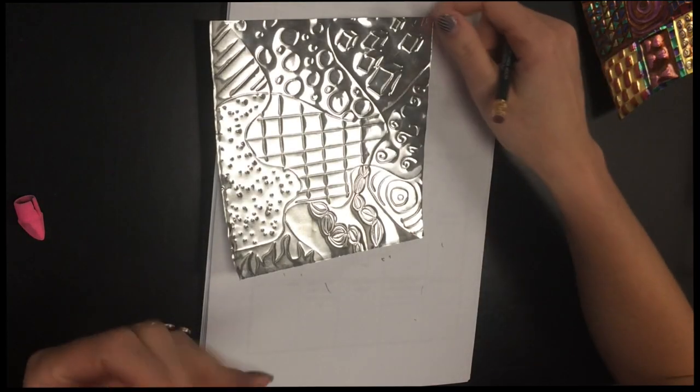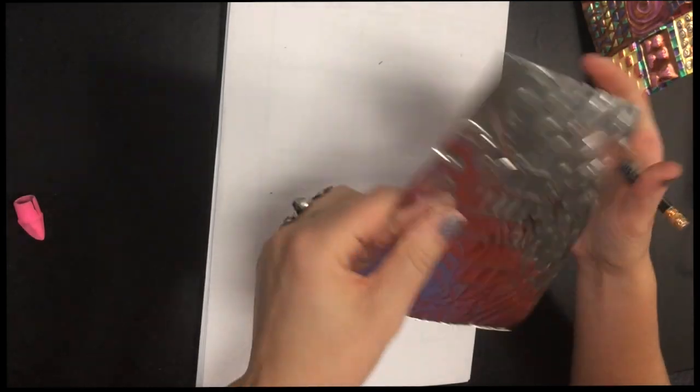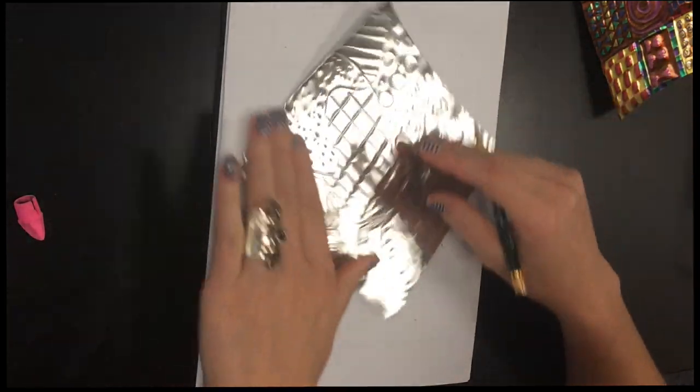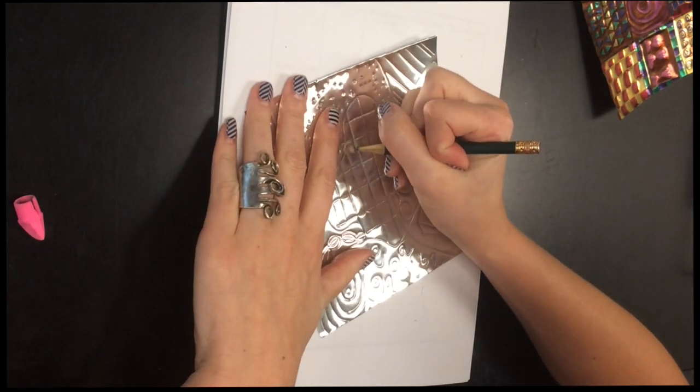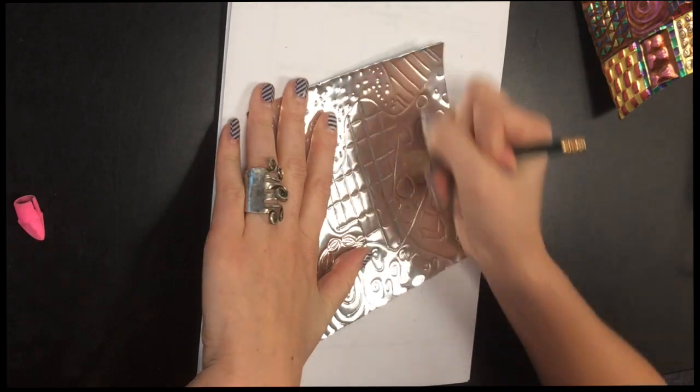Okay, now I have my design all in here. It's the way I want it to look. So what I'm going to do is, in areas where my grooves aren't very deep, I am going to go over it a second time. You may or may not need to do this, but I just want to make the grooves that I put in here a little deeper.